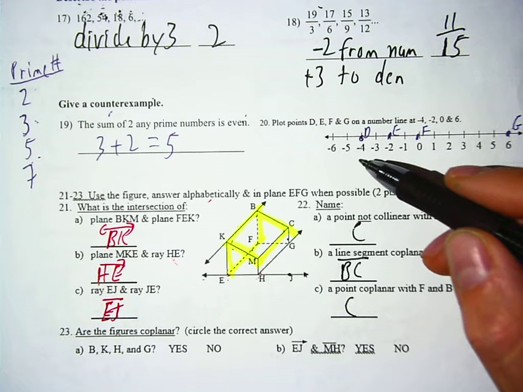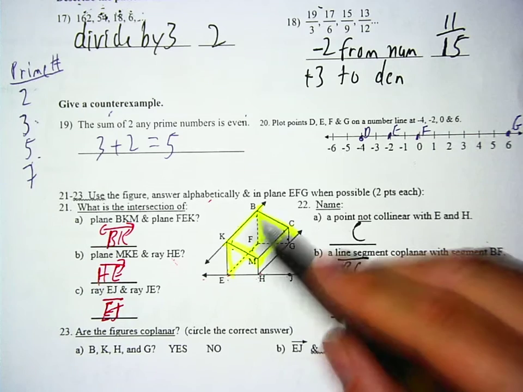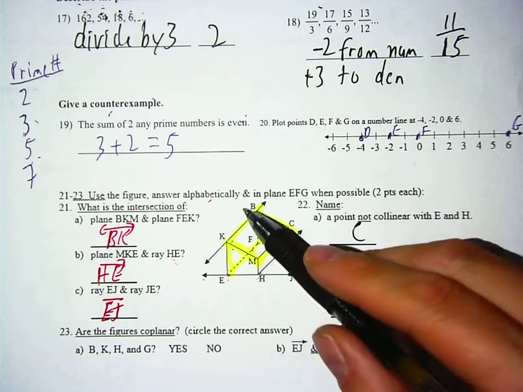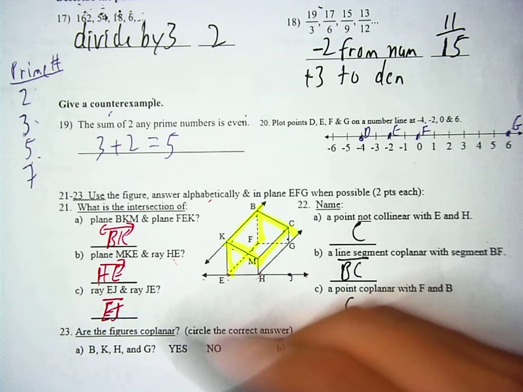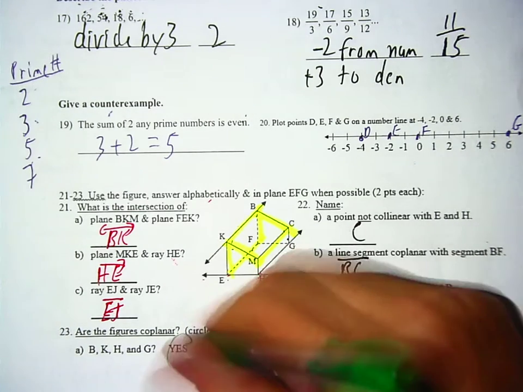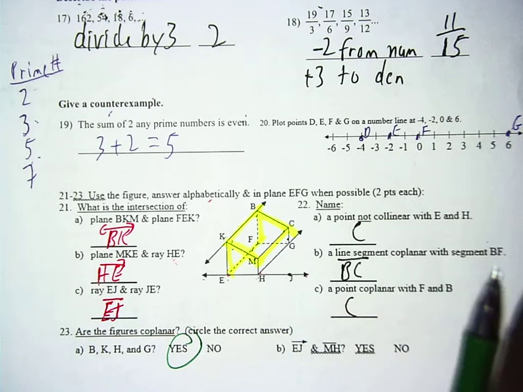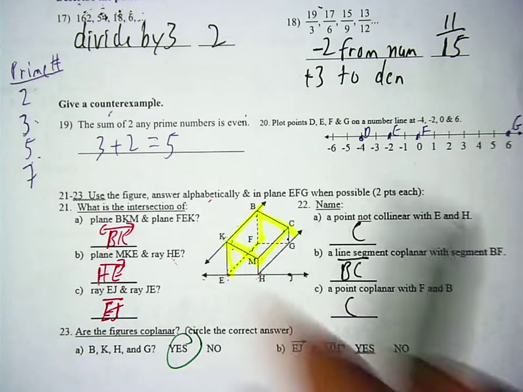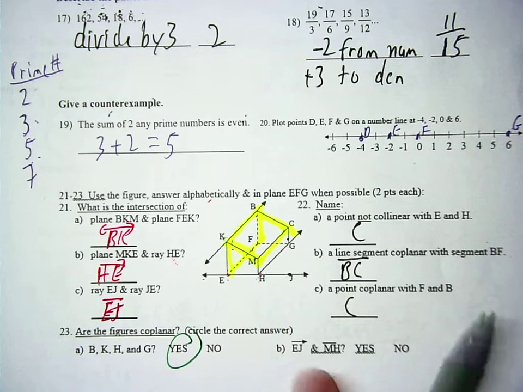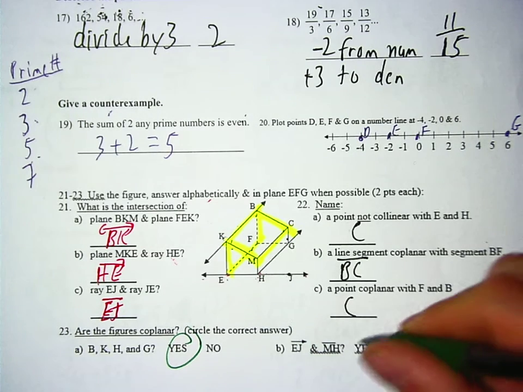All right, are the figures coplanar? B, K, H, and G. Now, they don't have a plane drawn through them, but you could draw a plane through them, as we discussed previously from the book. So this answer is in fact yes, because you could draw the plane through these 4 points. What about EJ and MH? EJ is this ray on the front. MH is this segment on the front as well. Yes, they're coplanar.